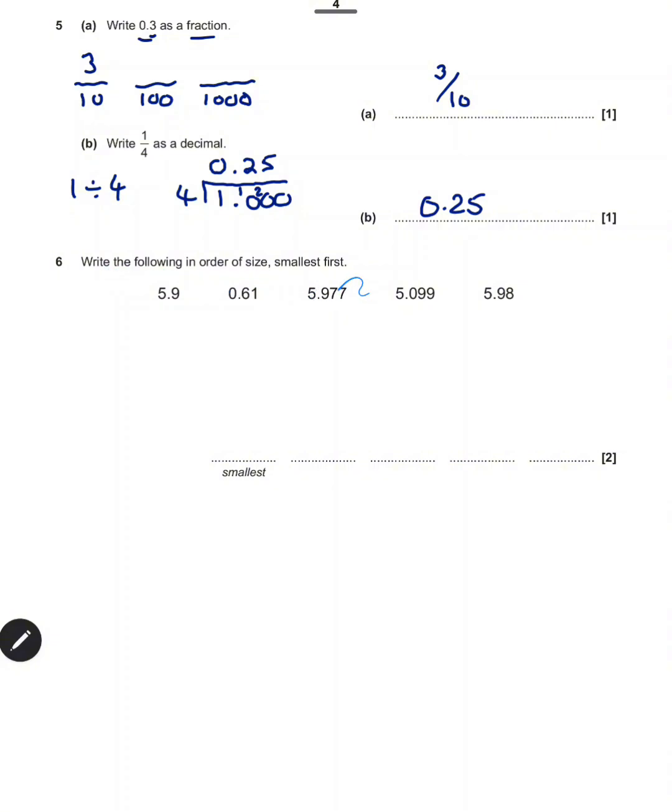Question 6, we've got to write these numbers in order of size, smallest first. If ever you're ordering decimals, just look for your most amount of digits and make sure every number has got that amount of digits after the decimal point. How do we do that? Well, we want 3 digits on each, so just make them all the same length.